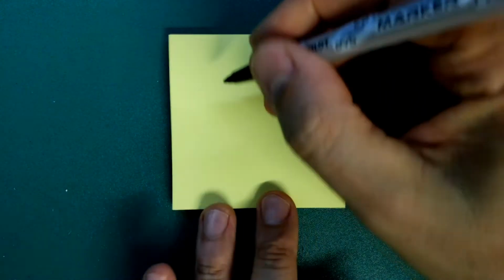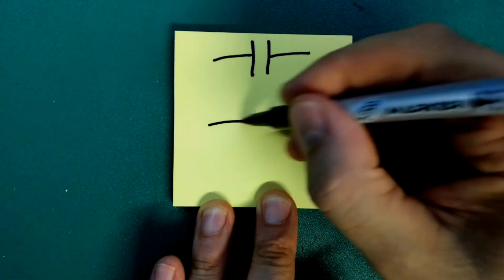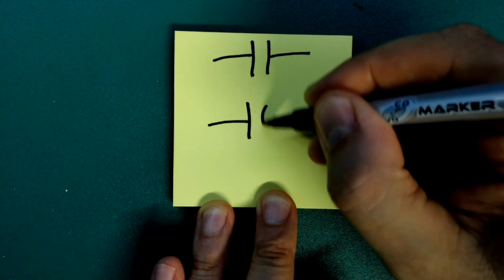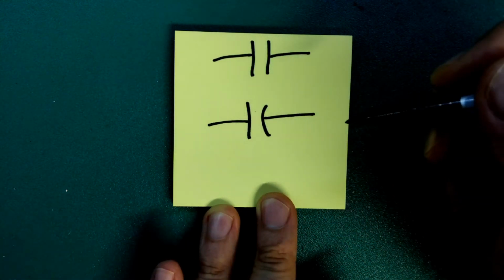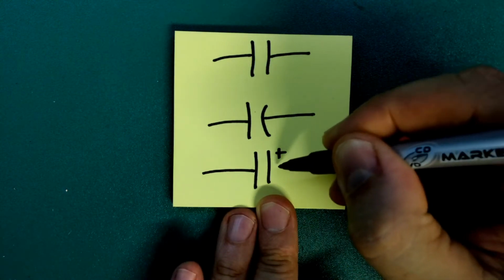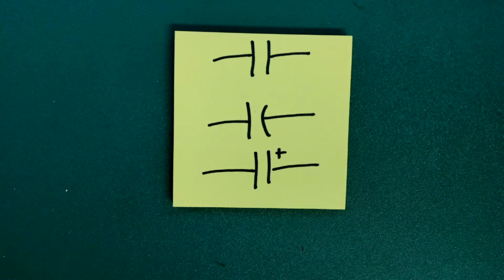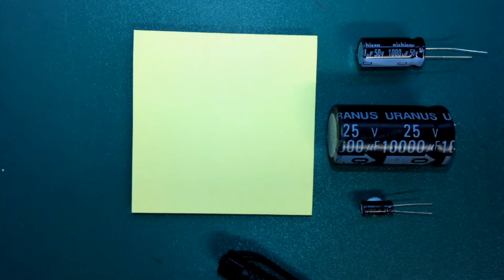This is a symbol for a capacitor. There are a few variations of this symbol, and these variations tell us about the specific characteristics for the capacitor for that circuit. Substituting a different capacitor to what the schematic says could make your circuit not work. But for our introductory session, it's not going to matter too much.